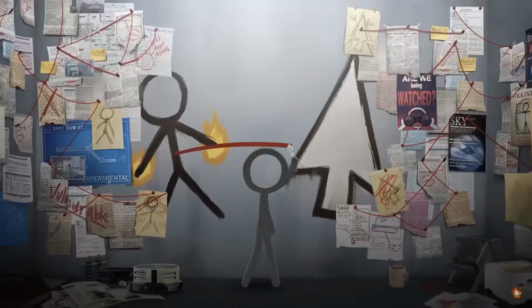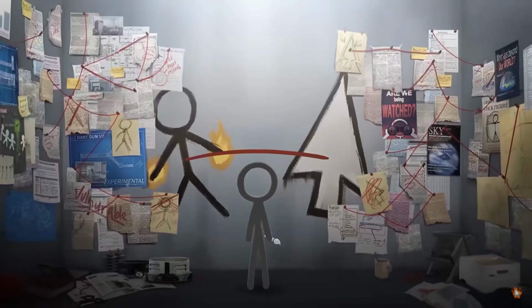Currently, as the plot is still ongoing, we have yet to see what the end result will be and what role the mercenaries will play in it all.